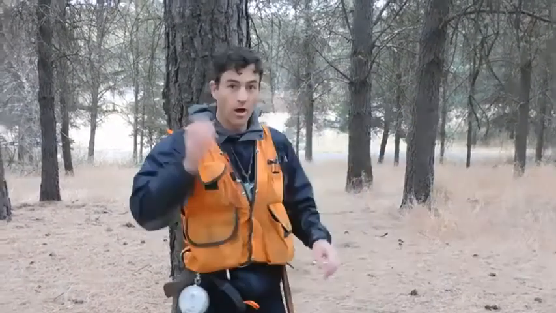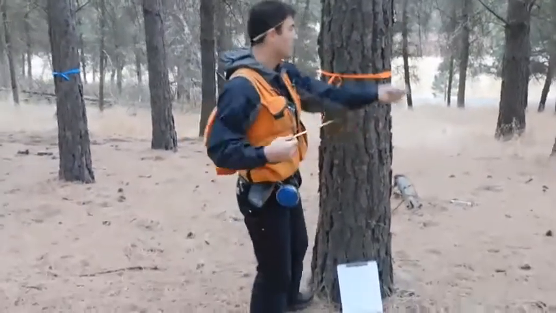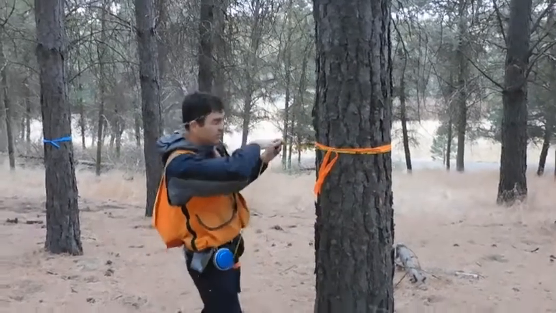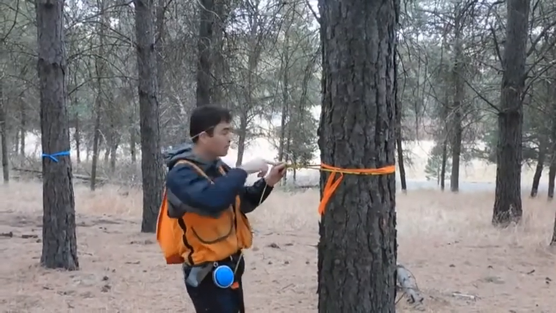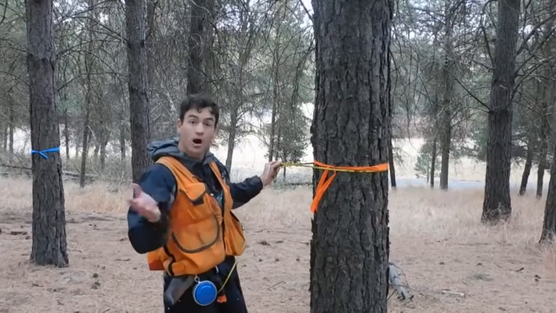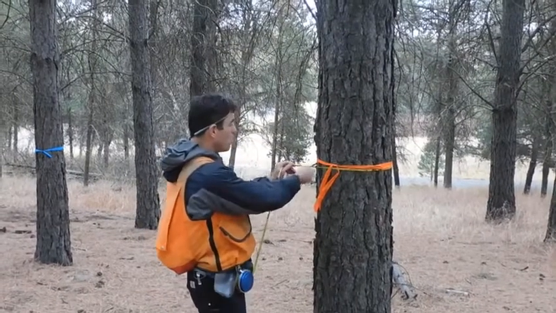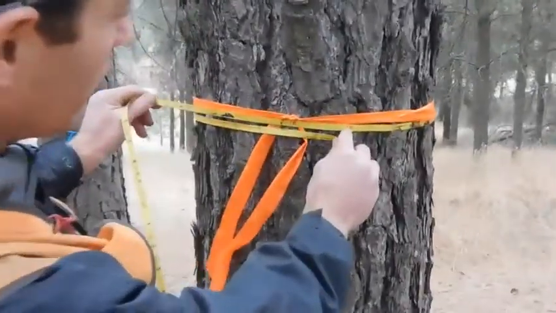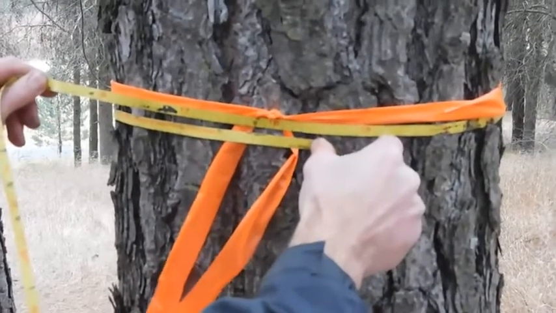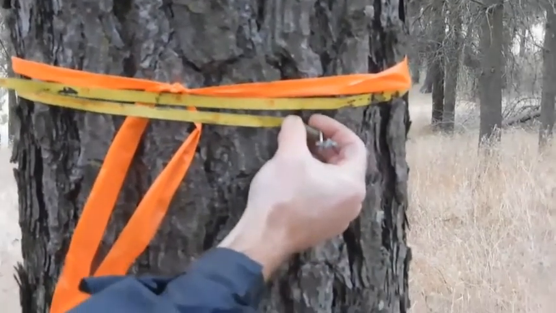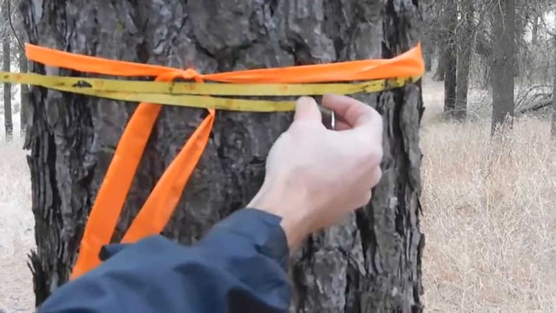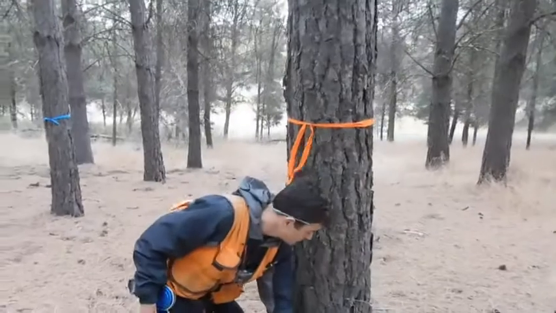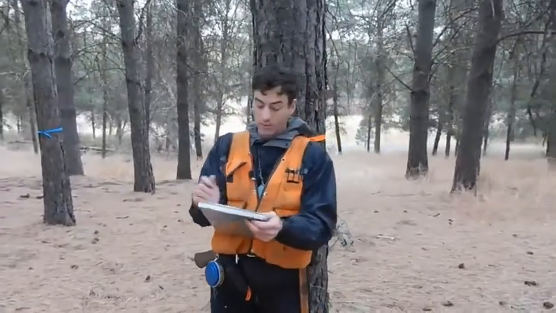So we stand to the uphill of the tree and we go ahead and put the tape around. We ensure that the tape is level, that we're not canting it one way or another, but that it represents a level cross-section of the stem of the tree. We then compare the circumference adjusted diameter value on this side of the tape with the 0 mark. In this case, we're getting 15.6 inches for the diameter at breast height. And that then is the value that we write down.